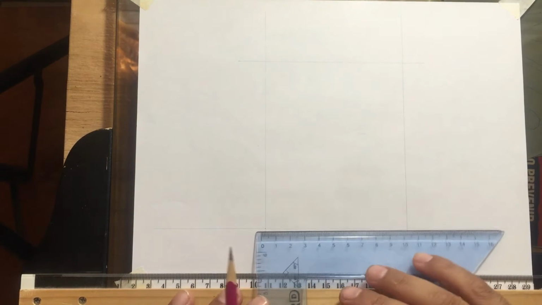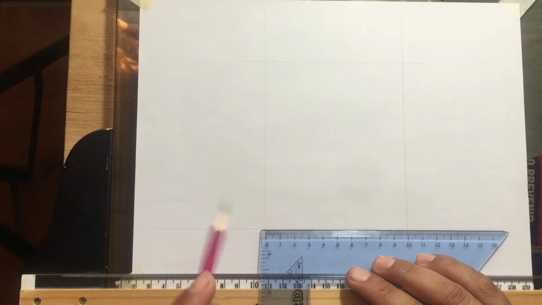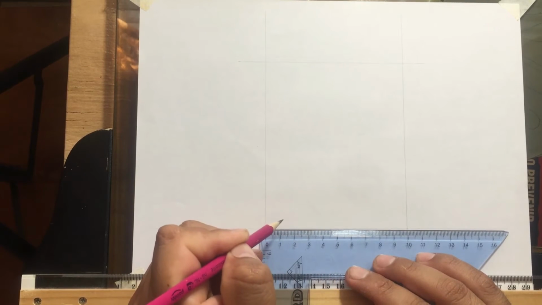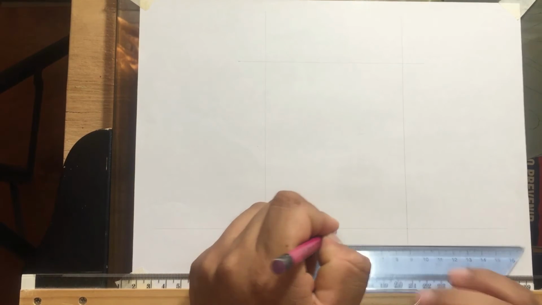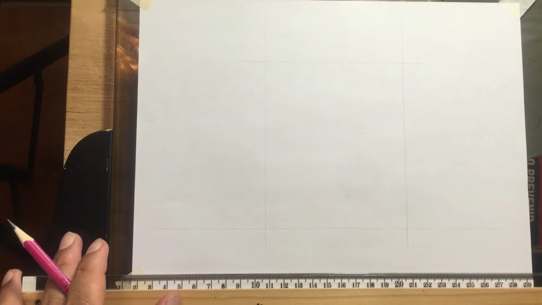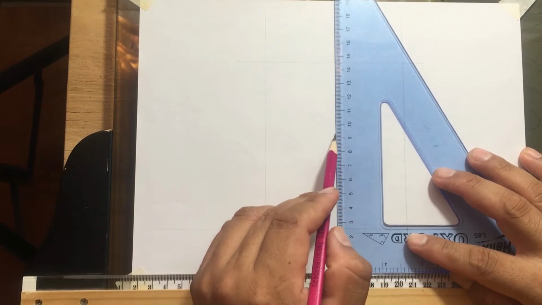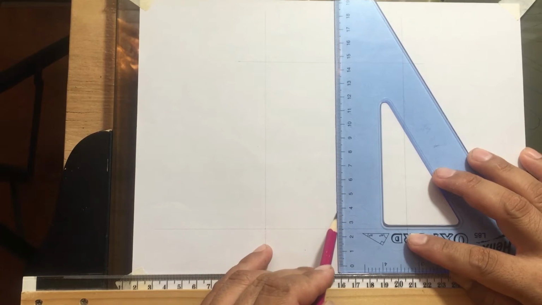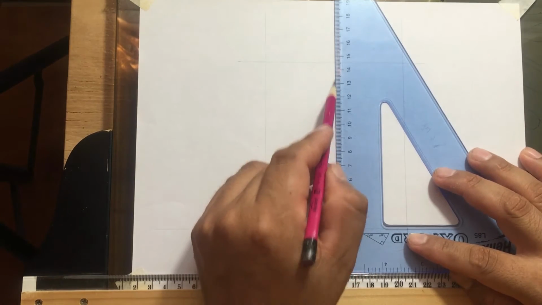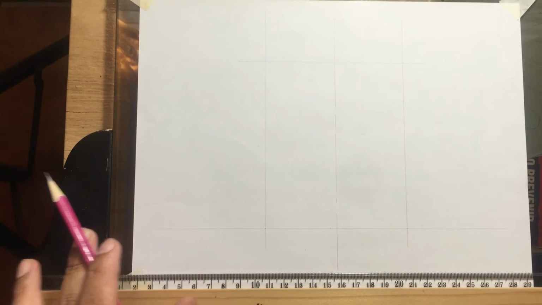And I want half of this rectangle in terms of the base. Remember, the base was 100, so I need to establish a point at 50 millimeters, and at 50 I will draw a center line.